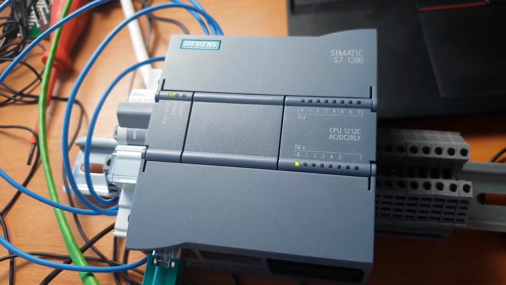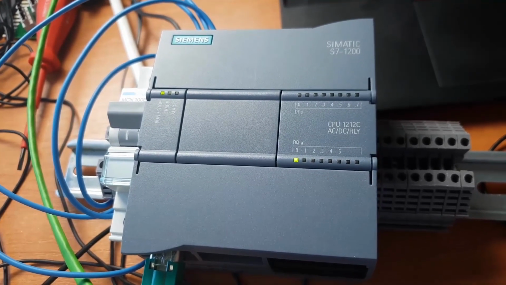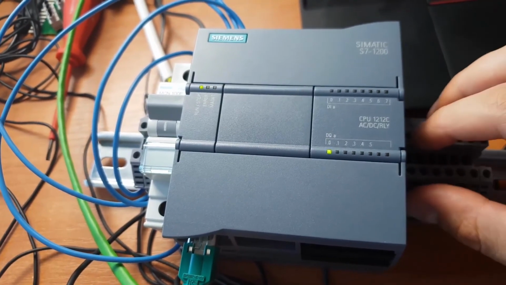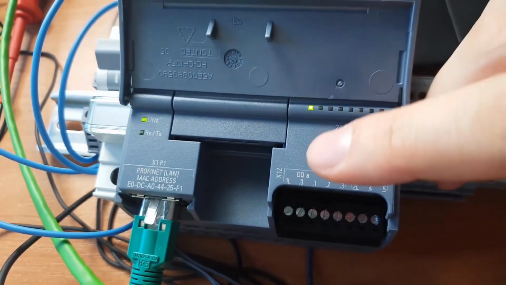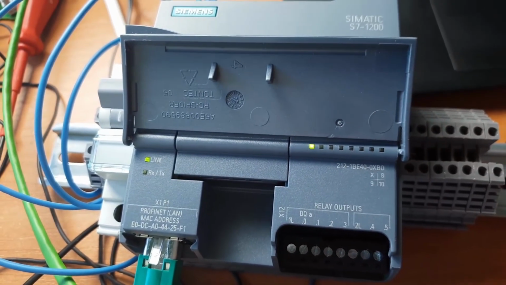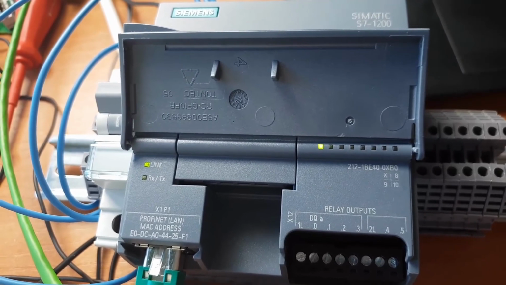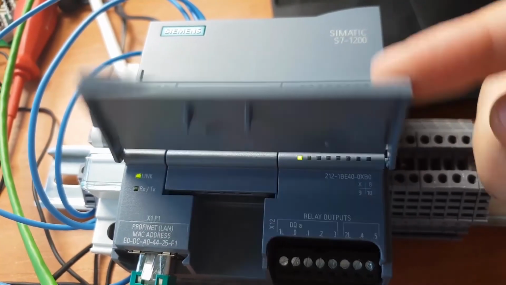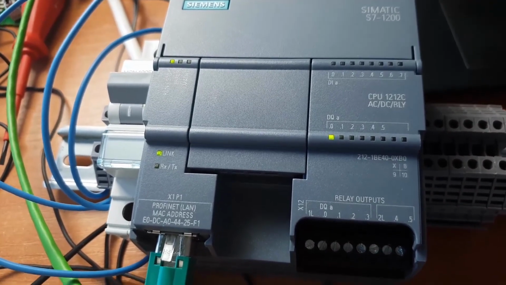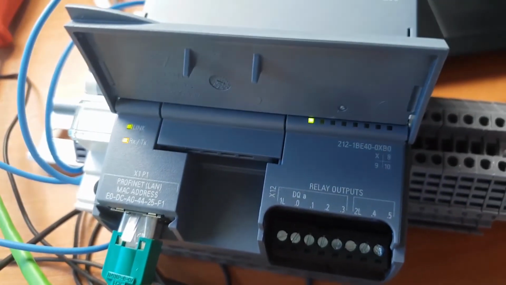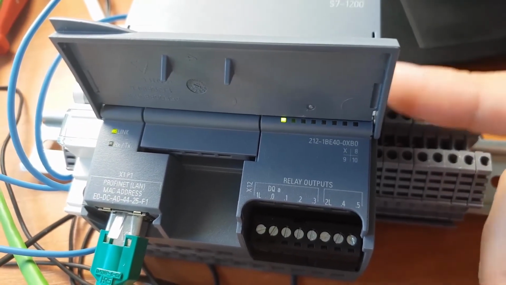So as you see right now, the output 0 is lighting, which means this relay here is right now active. It's the contact there that is closed. So oops, I just broke my PLC. I'm just kidding. It's still alive. All right, so this is what's happening.